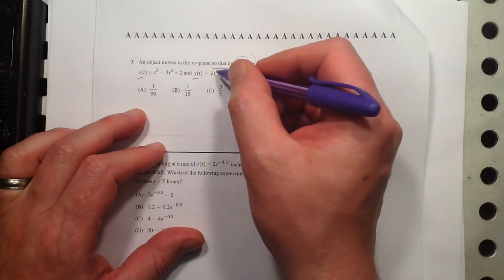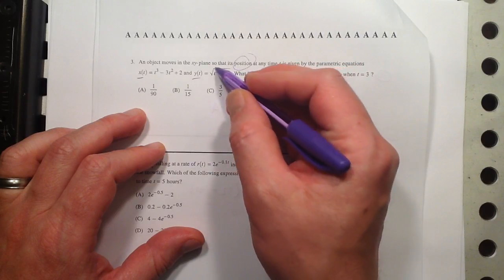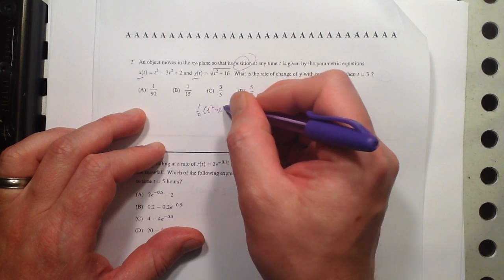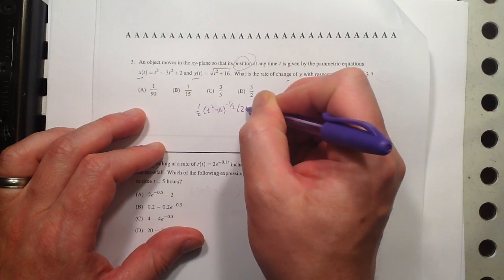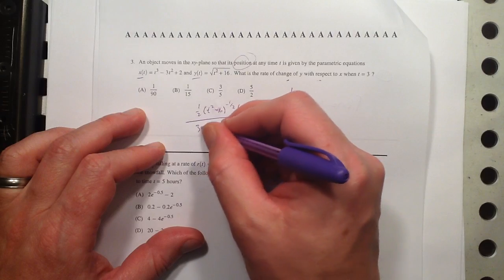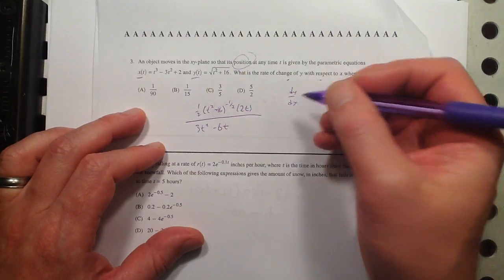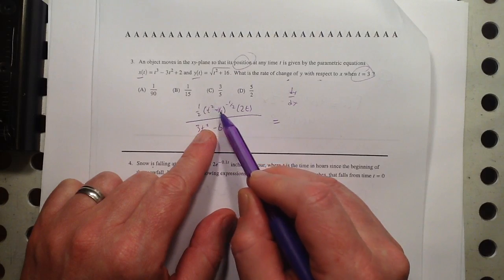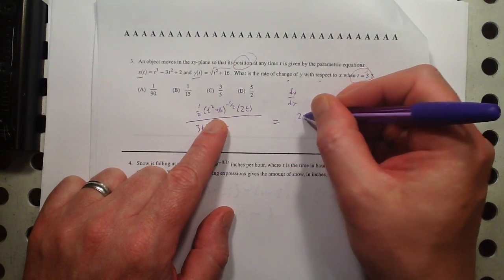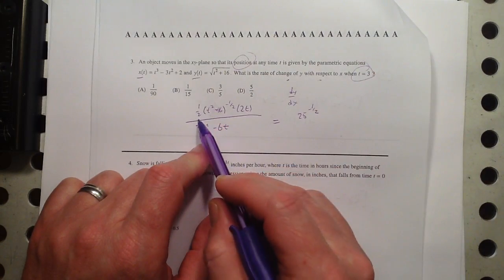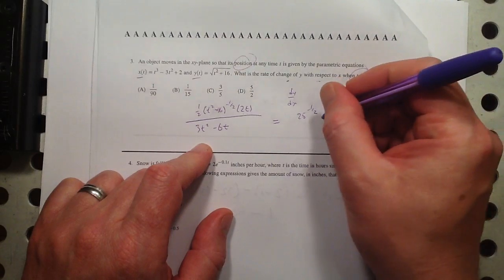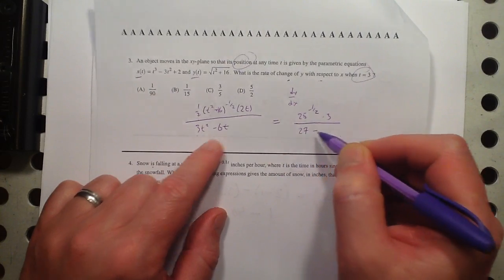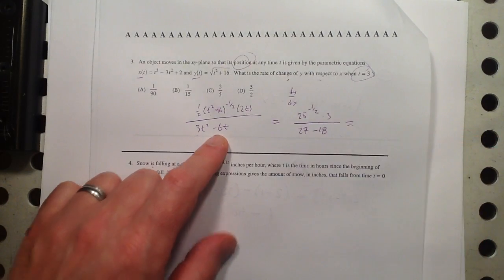So let's do that. Derivative of this, that's the same as this quantity to the 1/2, so plus 16 to the negative 1/2 times the derivative of what's inside over dx dt is 3t squared minus 6t, and plugging in a 3 into that, 3 squared plus 16 is 25 to the negative 1/2. And then 1/2 times 2, those cancel, and I'm plugging in 3 for t, over, plugging in 3 times 3 squared is 27, minus 18.